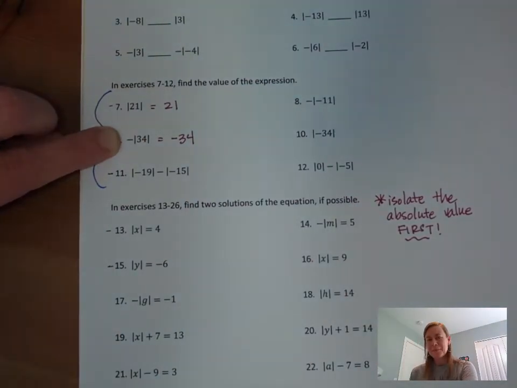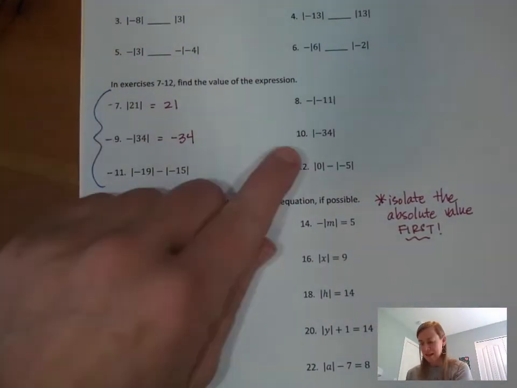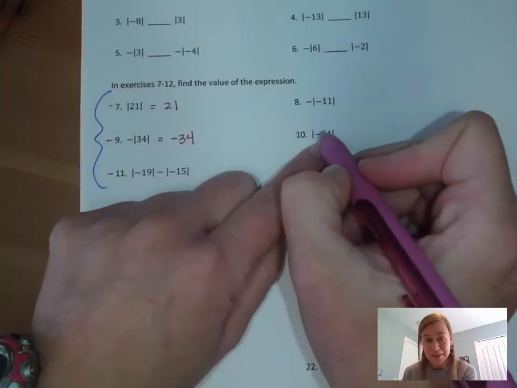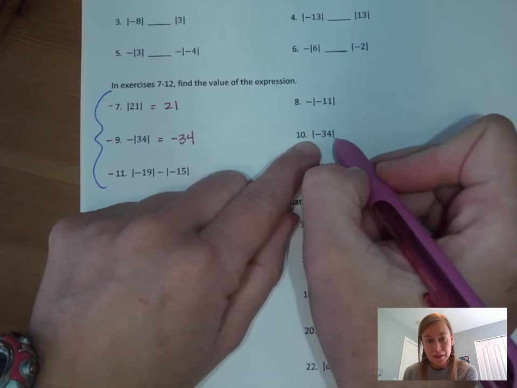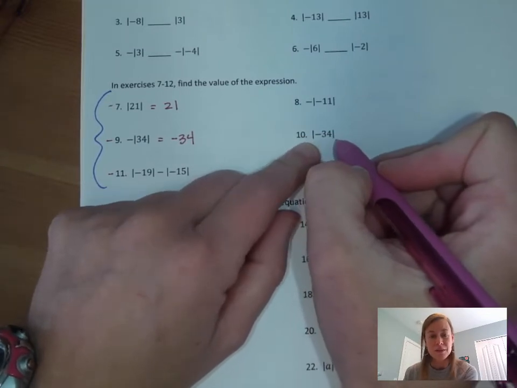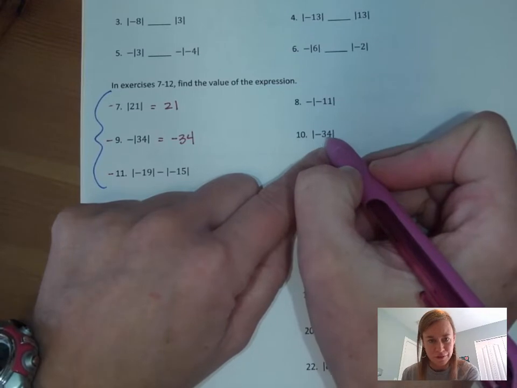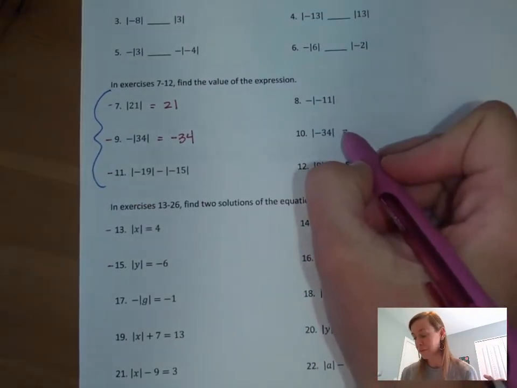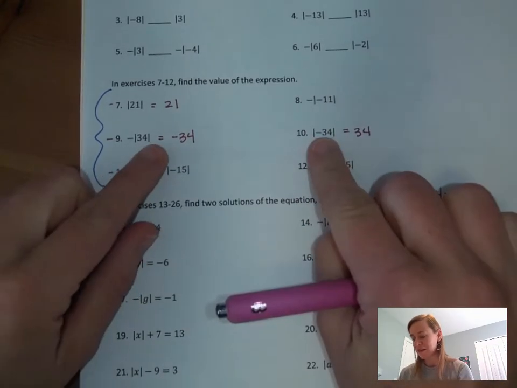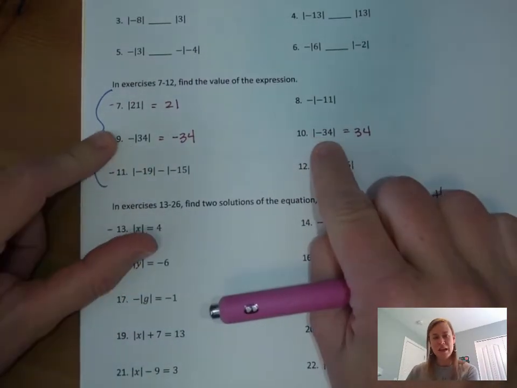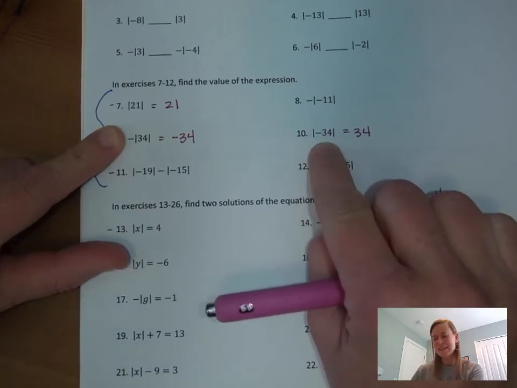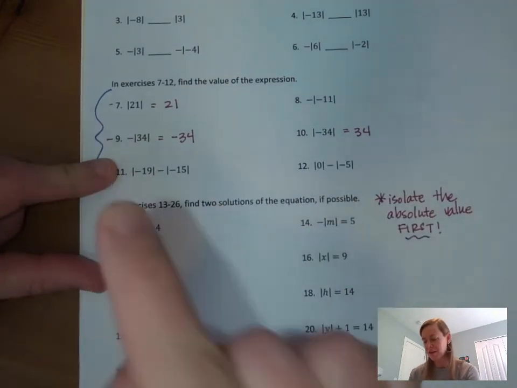All right. Now that's a little bit different than this one. See here, the absolute value bars are on the outside of that negative sign. So here you're trying to find the absolute value of -34, which you know is just going to be +34. So compare these two for a second and make sure you understand how if the negative is on the outside versus the negative is on the inside, that makes a big difference. Okay, let's go on to number 11 here.